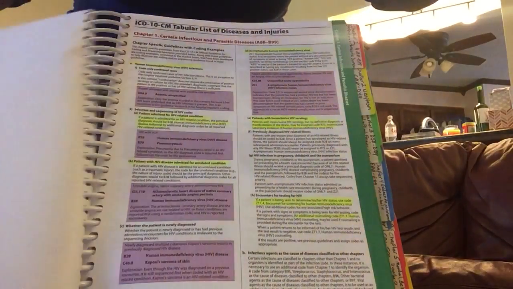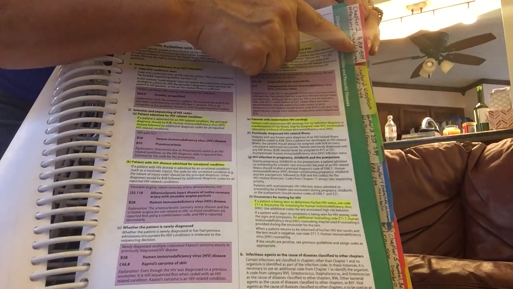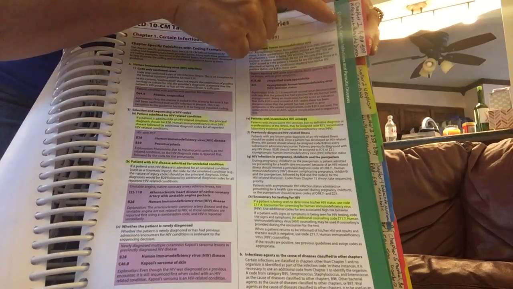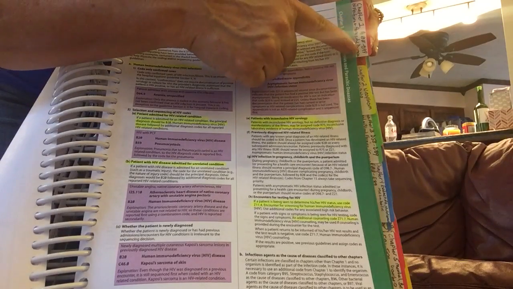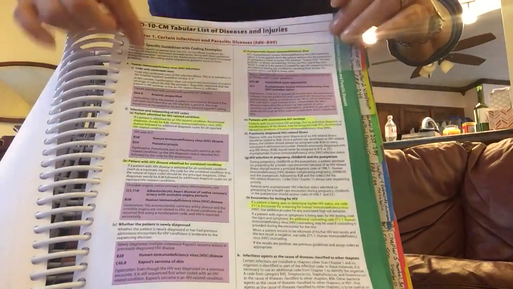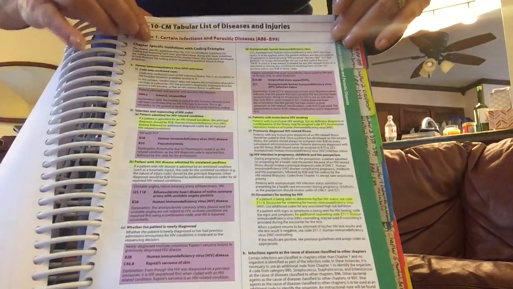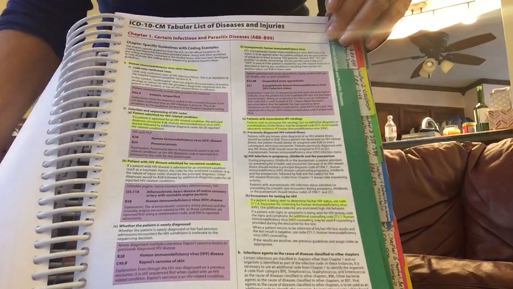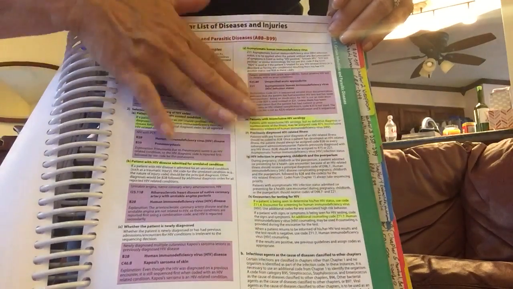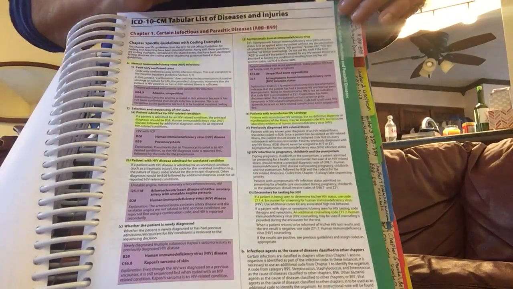And then I have listed out my chapters. I have my chapters listed out by the chapter and the alphabetical character and the digits that are there, and I have named them out. So I have chapter 1, A00 to B99, infectious and parasitic diseases. And each of the chapters that I have in my particular book has the coding guidelines here. So you're going to have it at the front of my book, and hopefully at the front, well, I know it's going to be in the front of your book. And in my particular book, the guidelines are here also. So again, I've highlighted things that are important to me.